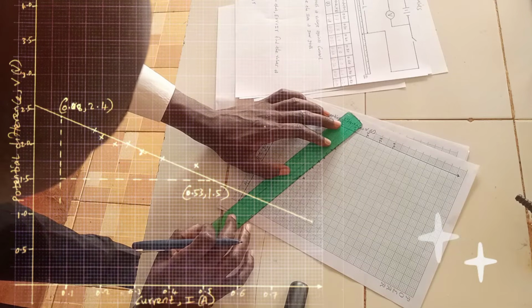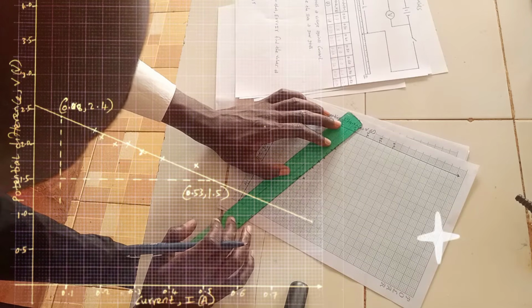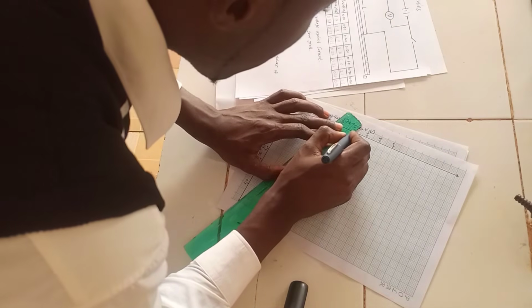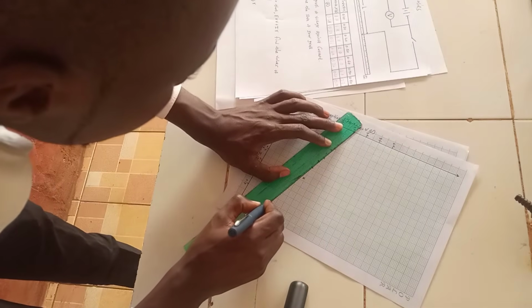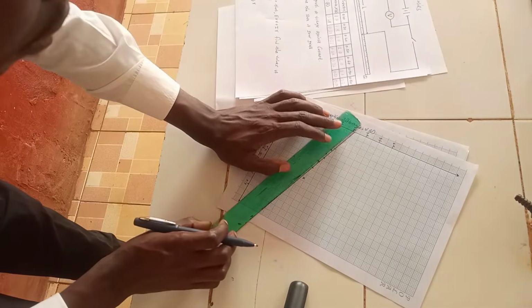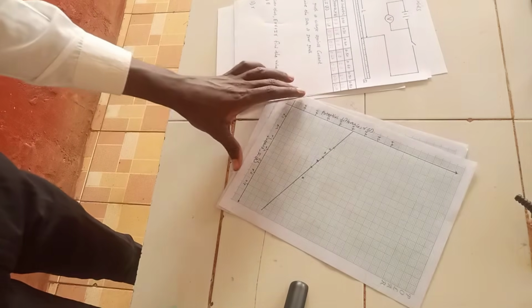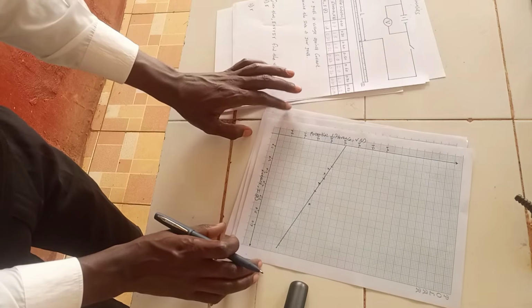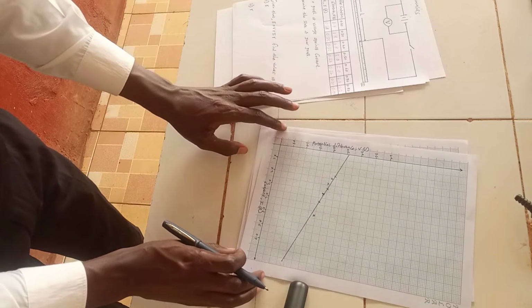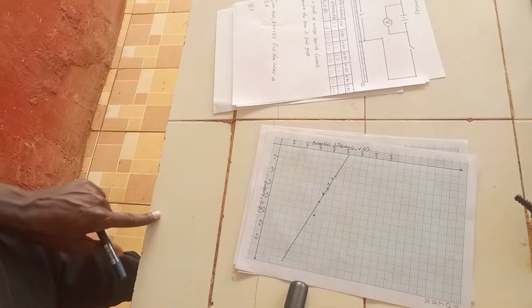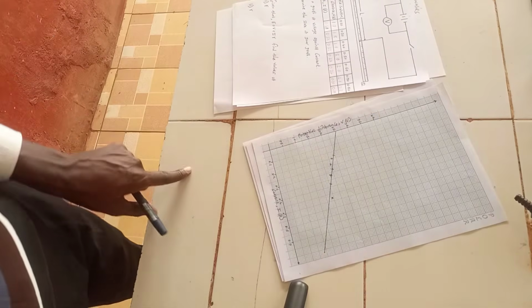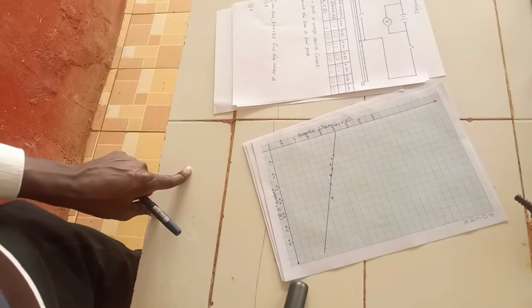The line of best fit seems to be somewhere here. So we draw that line. This is our line of best fit for this graph. You can see how this line looks.